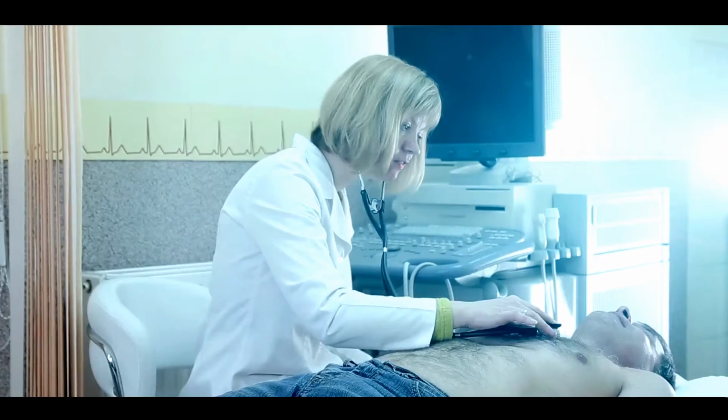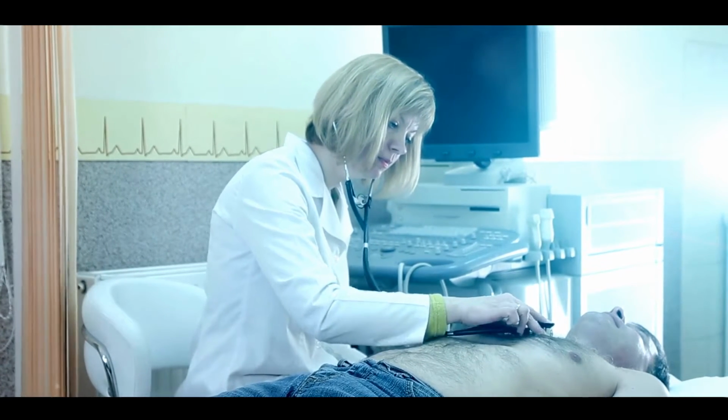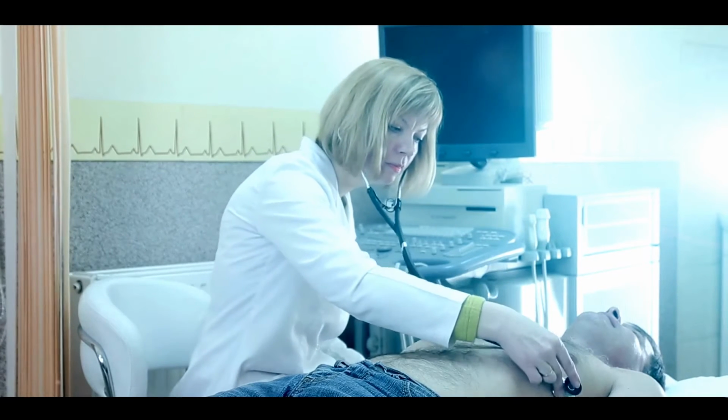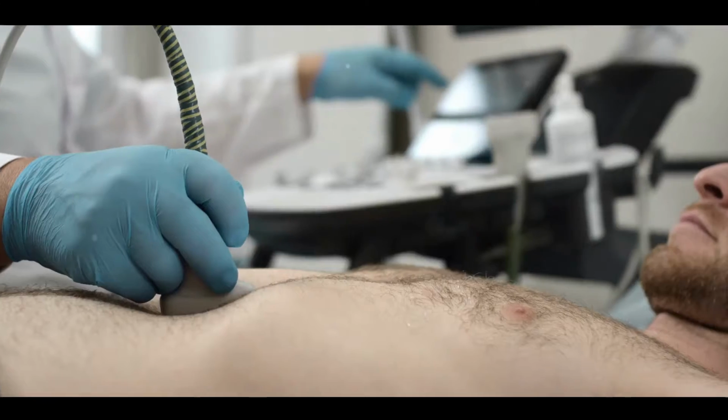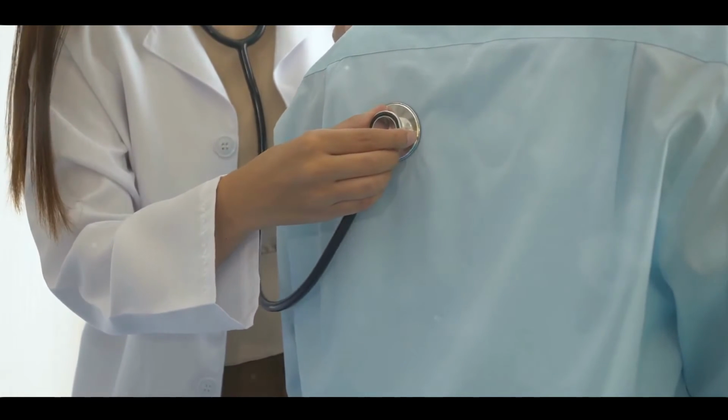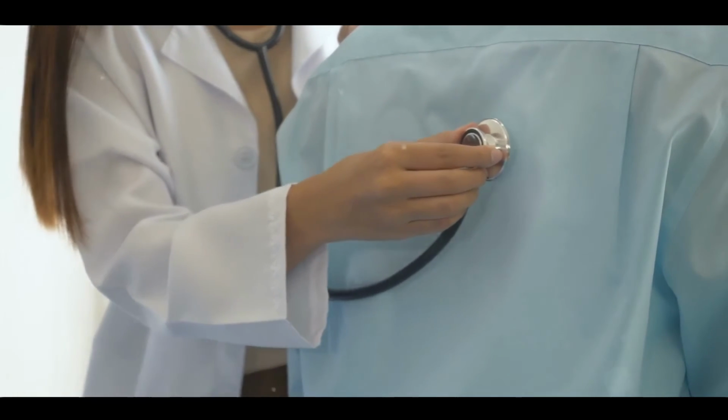Inspection gives us a visual overview. Palpation allows us to feel what might be hidden. Percussion lets us hear what's beneath the surface. And auscultation brings the internal sounds to our ears. Together, these steps allow doctors to gather vital information about a patient's health.